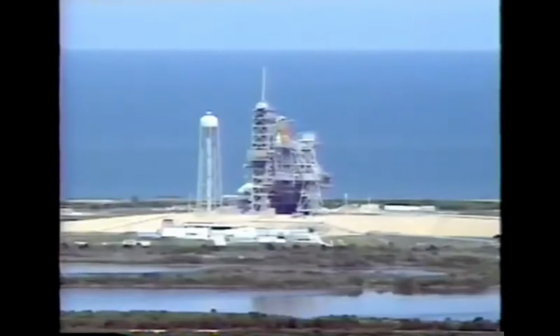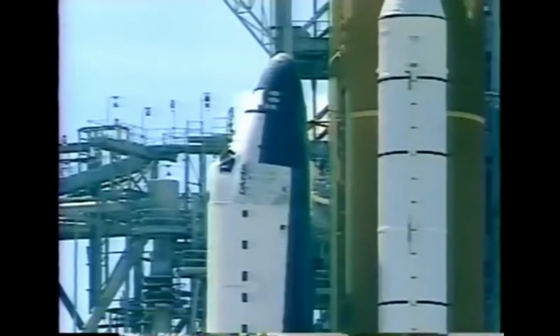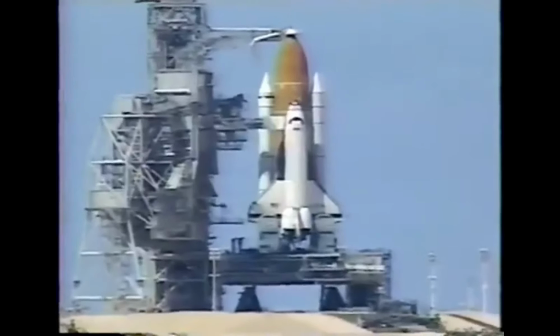Next major event is retraction of the orbiter access arm in about 1 minute. TLT-OTC, configure fuel cell essential bus source switches. OTC, TLT, essential buses connected to fuel cell. Copy, PLT.